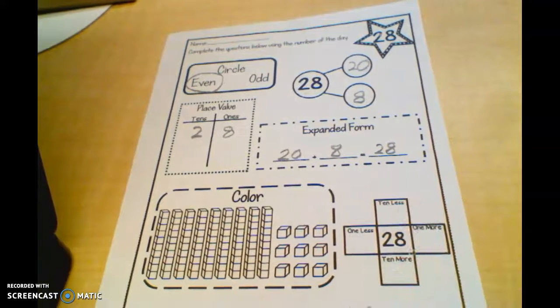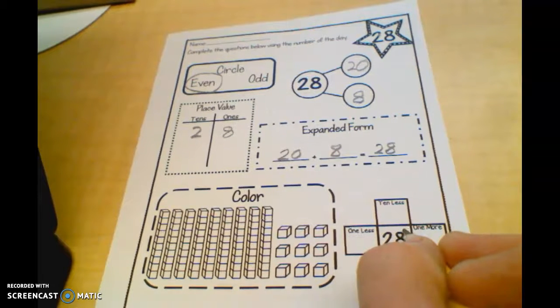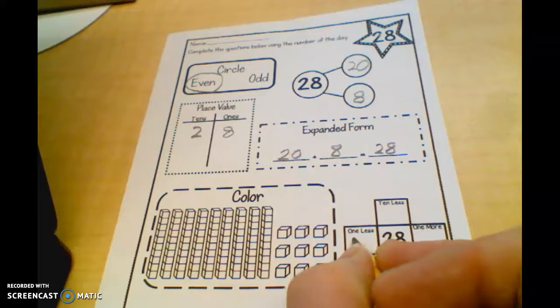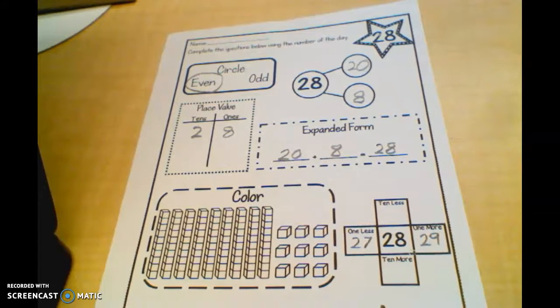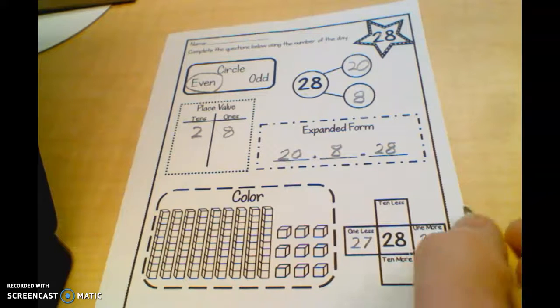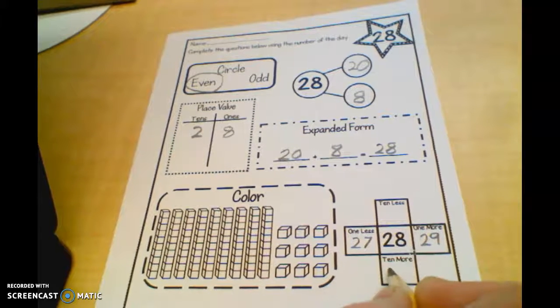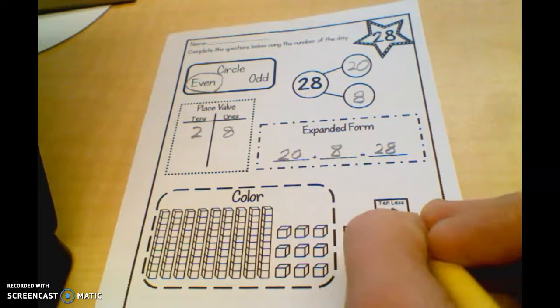Now, I'm going to jump down here to the 10 less, 10 more, 1 less, 1 more. So first we're going to do the 1 less. So 1 less than 28 is 27. And 1 more is 29. Those are the numbers on the number line that are right next to it. Okay, so now we're going to do 10 more. So I know 10 more from 28 will be 38. And 10 less is going to be 18.